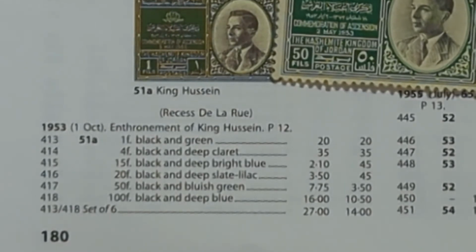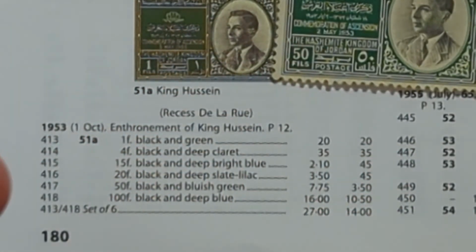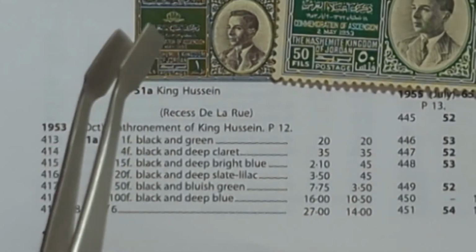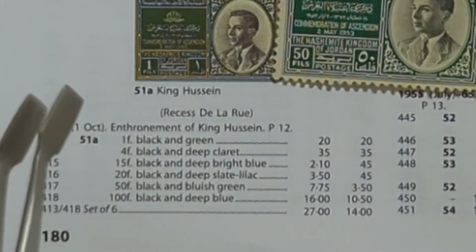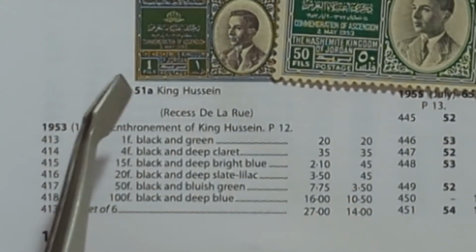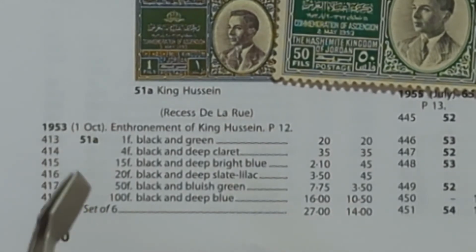Well, in order to find that information out, what we need to do is search in our Stanley Gibbons catalog. It's alphabetized. We need to search for the country Jordan. And as we do so, we come across a picture that resembles our stamp. And this stamp has a number next to it, 51A, which corresponds to all the stamps here in this series.